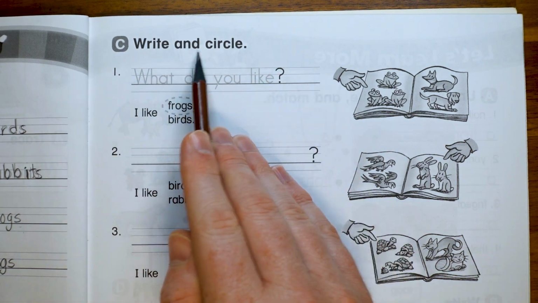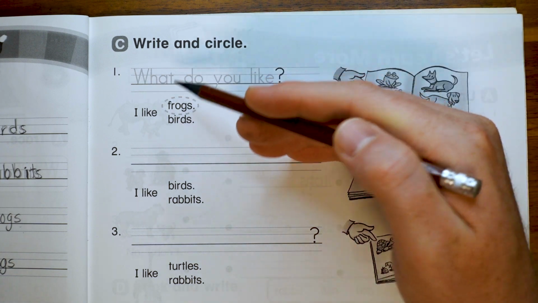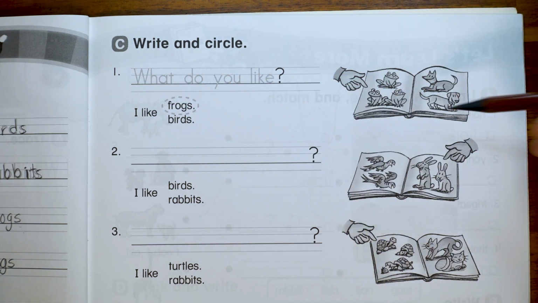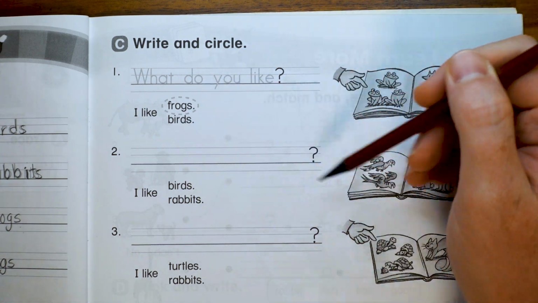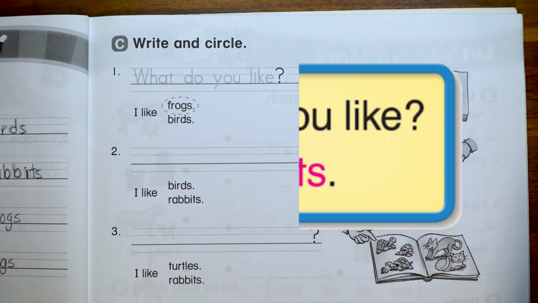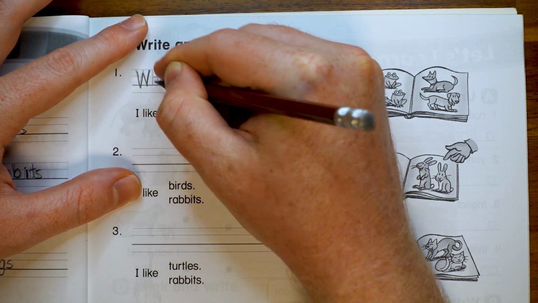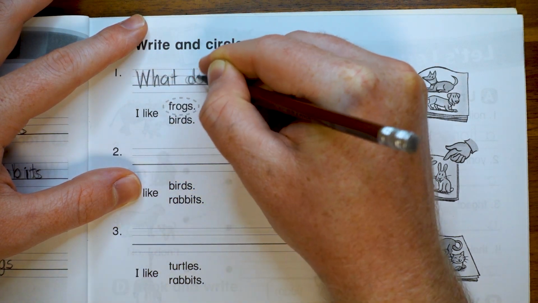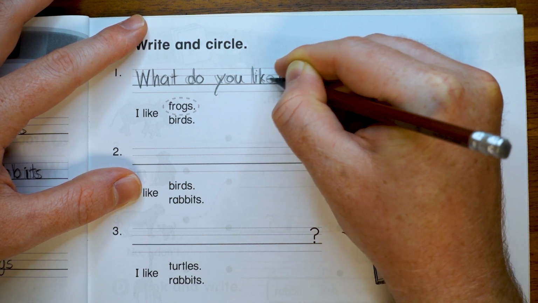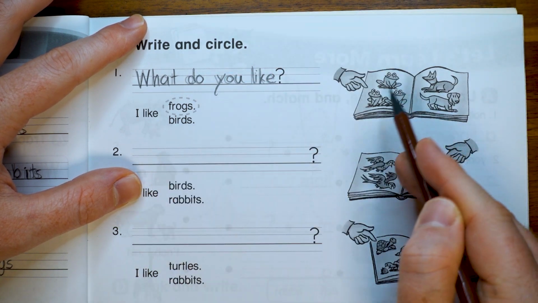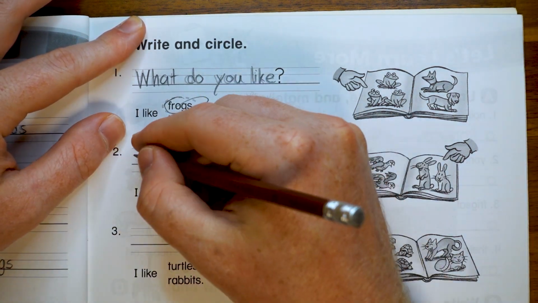It just says write and circle, and this time we have to make the questions. And then we're going to circle the right answer after we look at the pictures. So this question and answer pattern looked like this. Let's write some questions. Number one, what do you like? I like frogs. Number two, the same question.